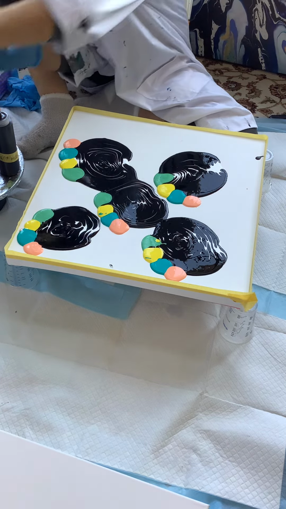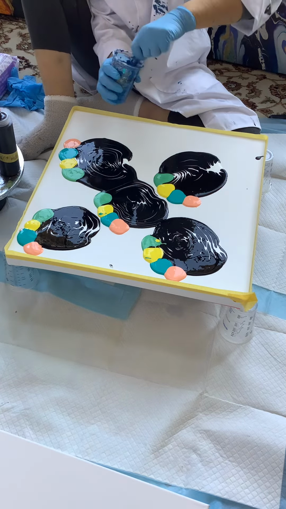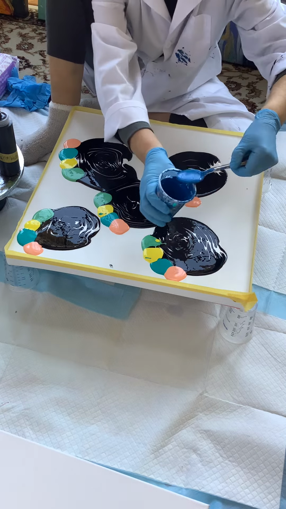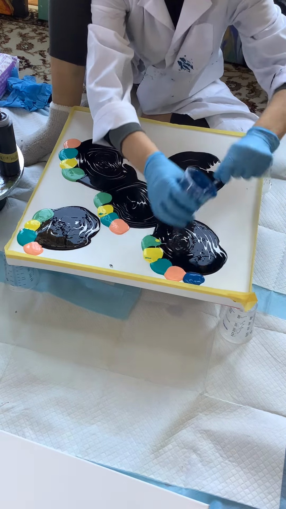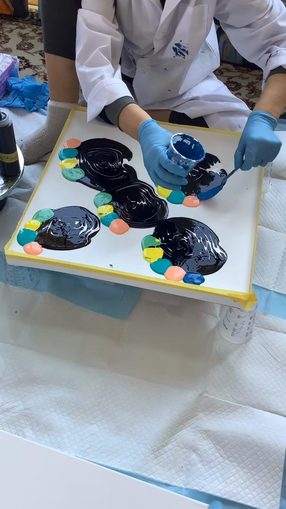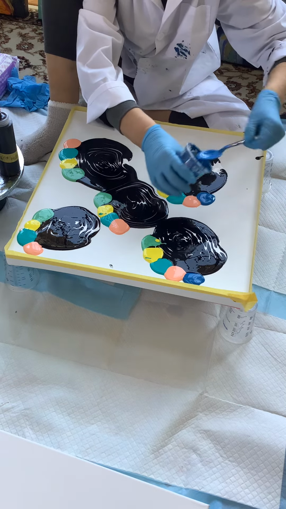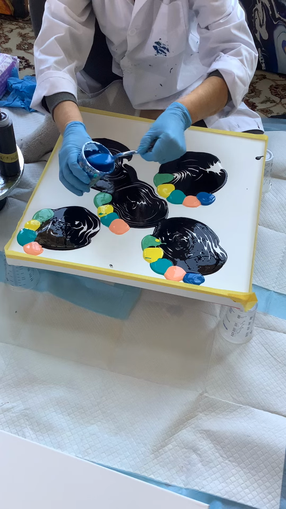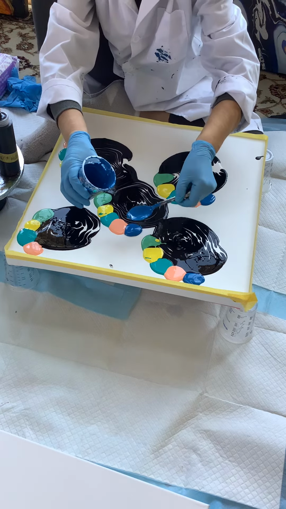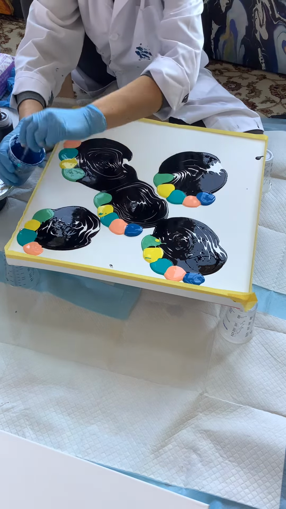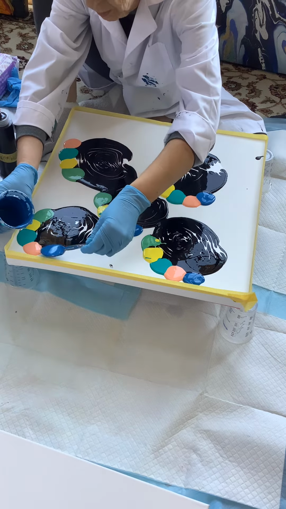All right, I want to go in with my darker blue. Place it here. No rhyme or reason really to this. The metallic paints are a little thinner than what's inside, the black and the white. So I'm hoping it works out.